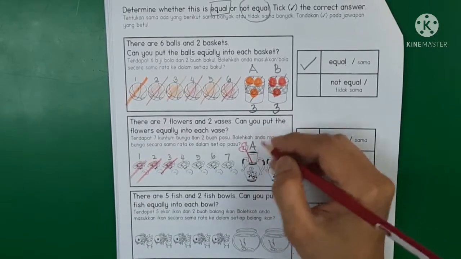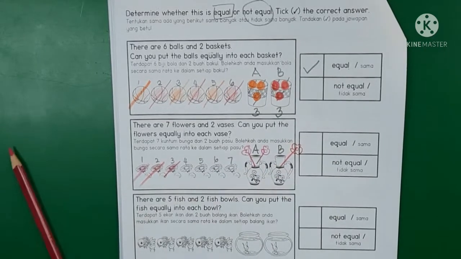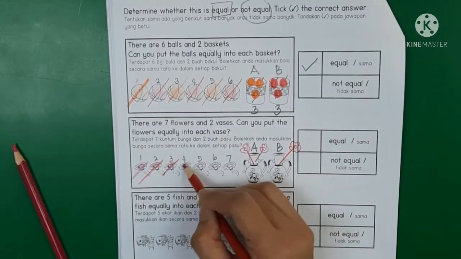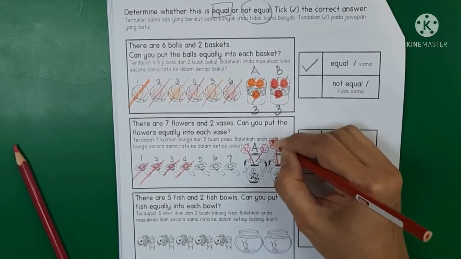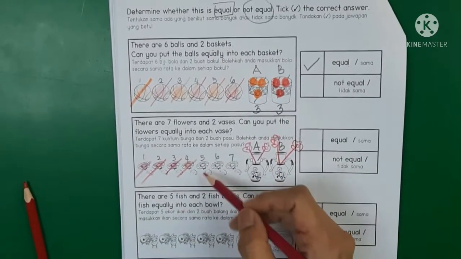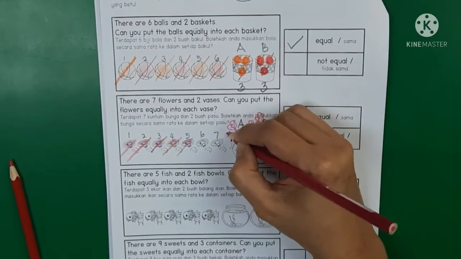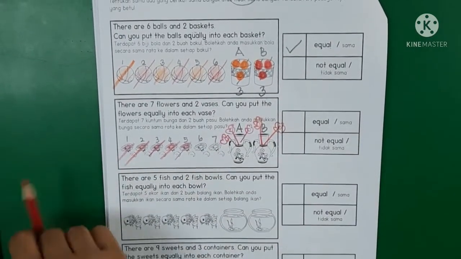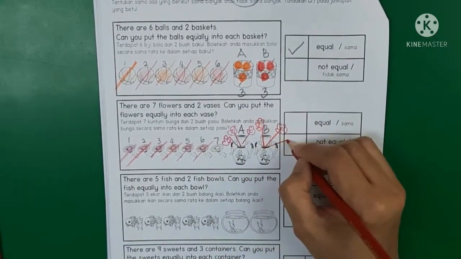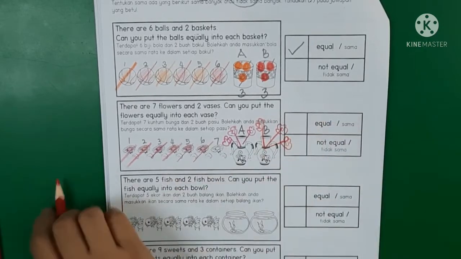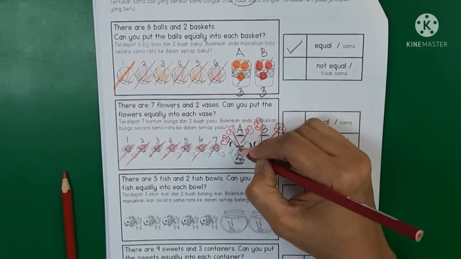We are going to put it in A. Fourth flower, a red one, we're going to put it in B. Fifth, a pink flower, we'll put it in A. Sixth, a red flower, we are going to put it over here. Last, we still have another flower left, a pink one, and we are going to put it here.